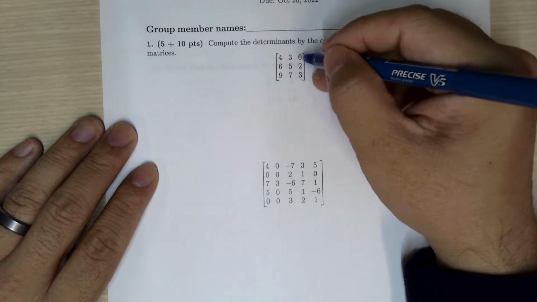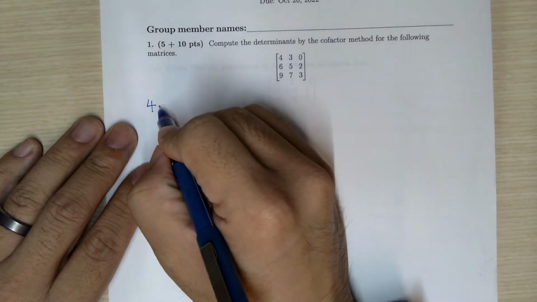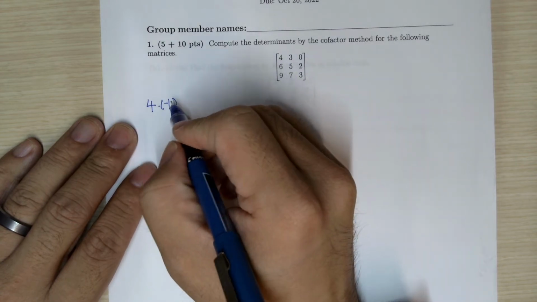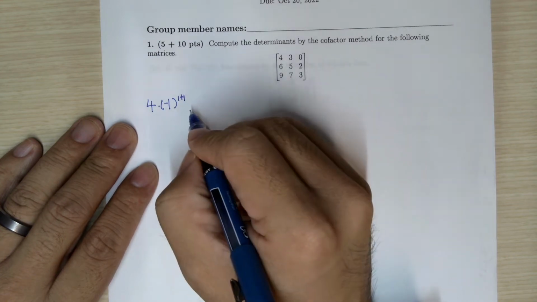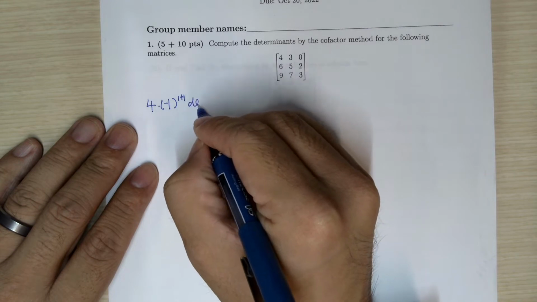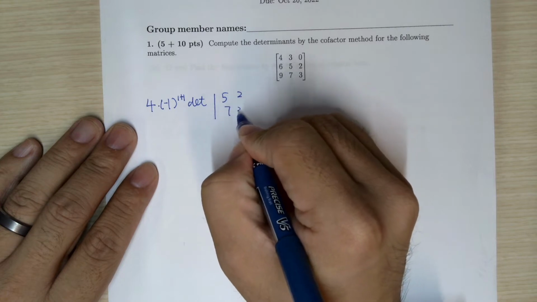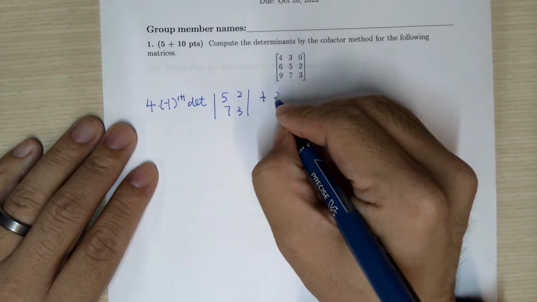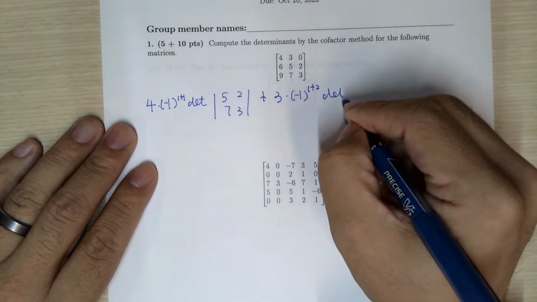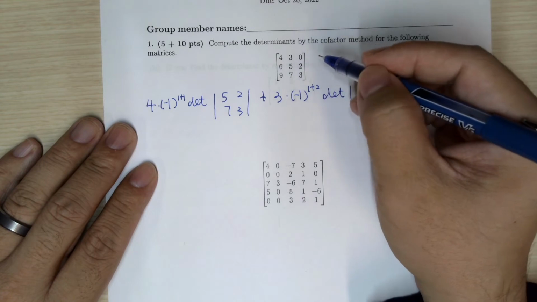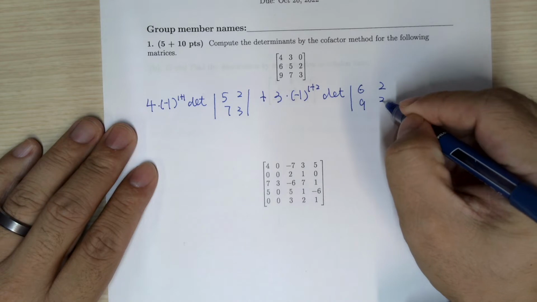So if we go through the first row, it's going to be 4 times negative 1 to the power 1 plus 1 times the determinant of 5, 2, 7, 3, right? Plus 3 times negative 1 to the power of 1 plus 2 times the determinant of 6, 9, 2, 3, right?